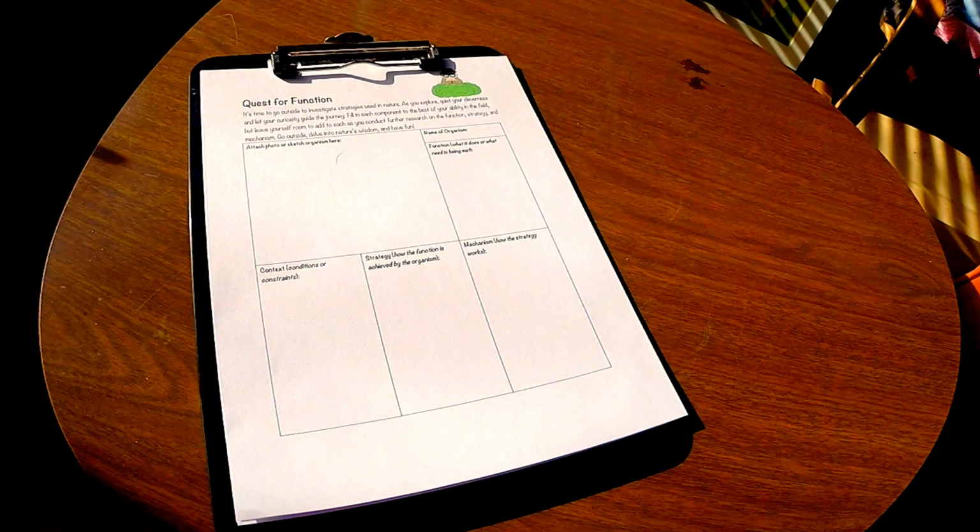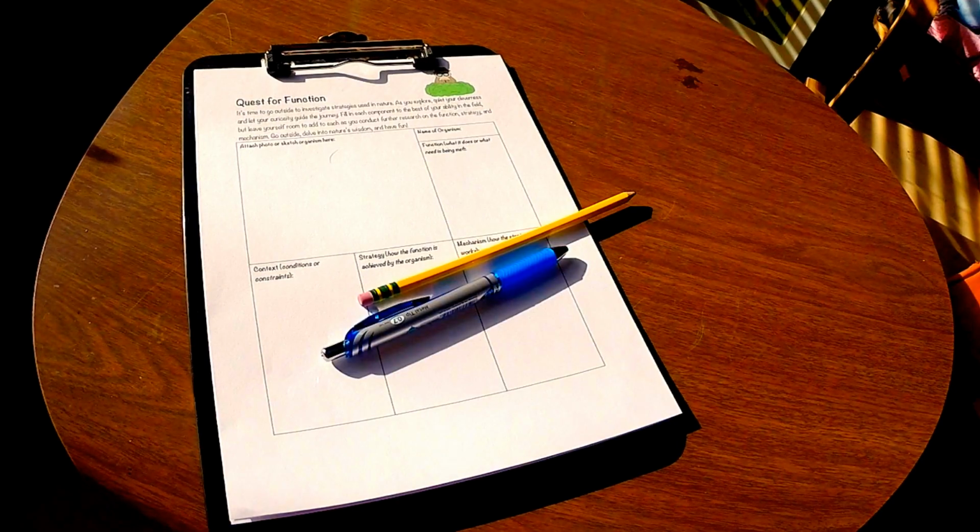Now that we understand what we're looking for, it's time to get ready to go outside. And as we prepare ourselves to do that, we need to round up a few items. First, you'll need several copies of the activity worksheet and a clipboard so that you can take notes out in the field. You're also going to need writing utensils, including something to sketch your organism with while you're outside.